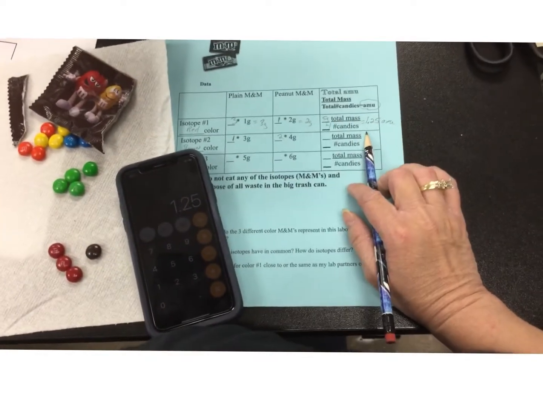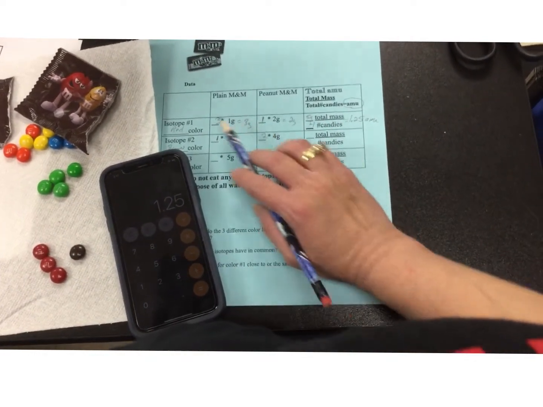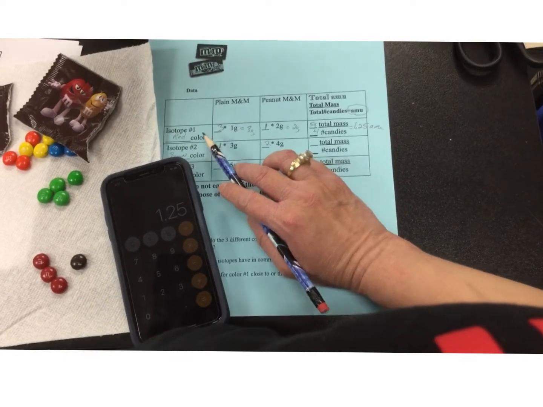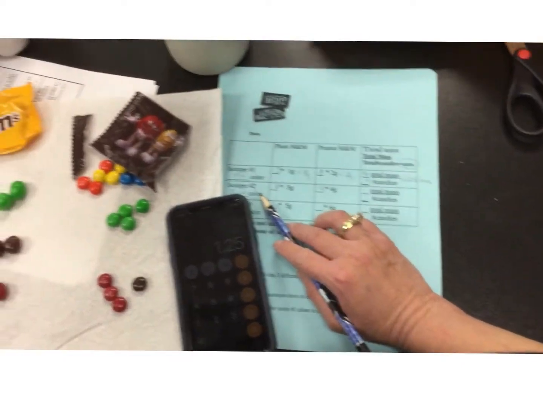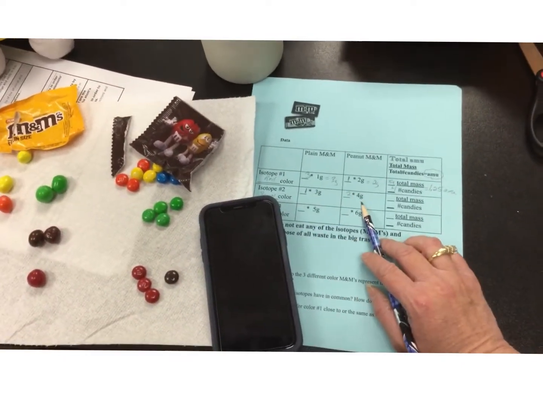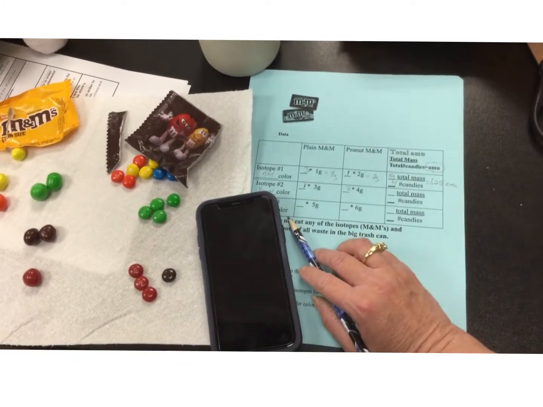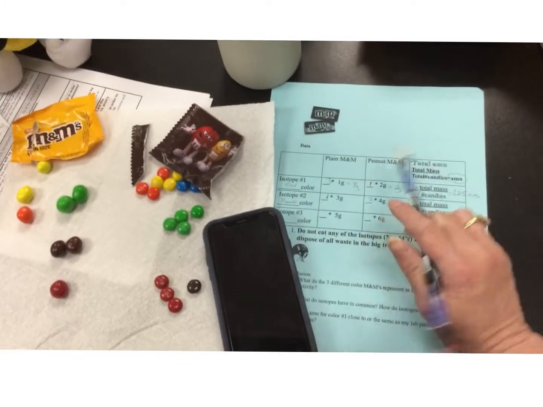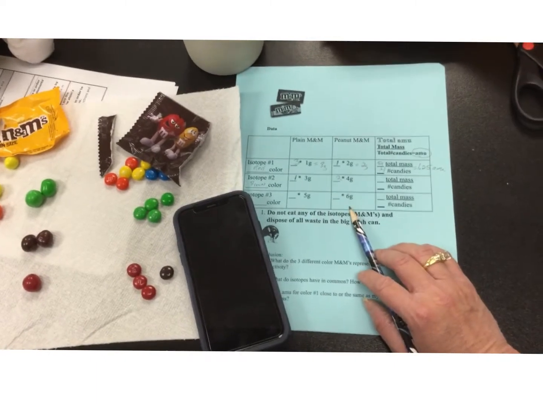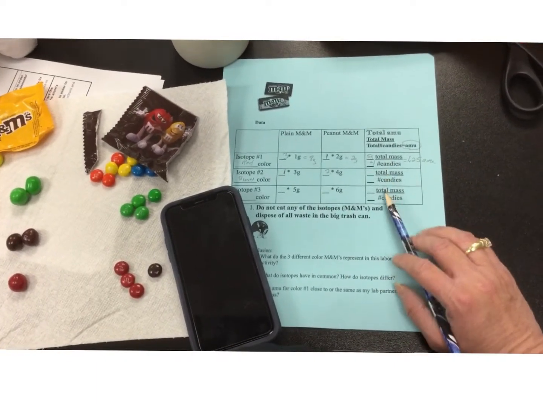Okay, so this is the AMU that you're going to have for this particular color. Now the other one's going to represent a different isotope, and that's how come you're going to have different masses. Okay, the third color is going to be an additional different isotope, and those are going to have different masses as well, and you're going to do the exact same thing.